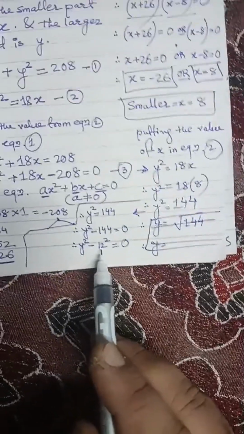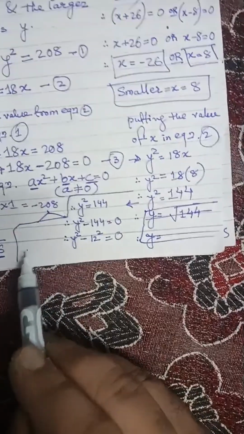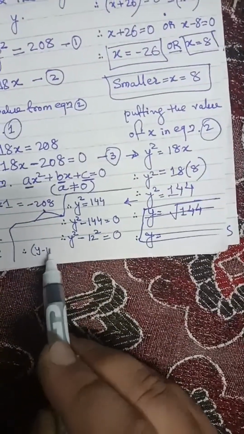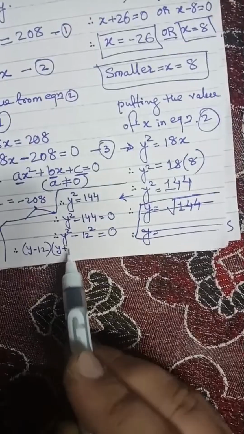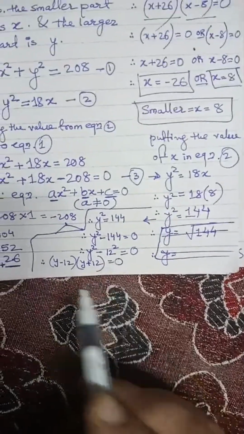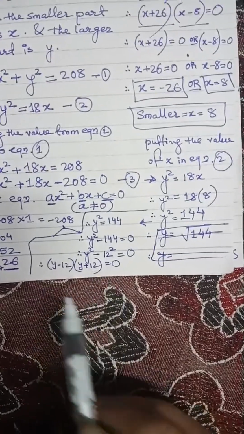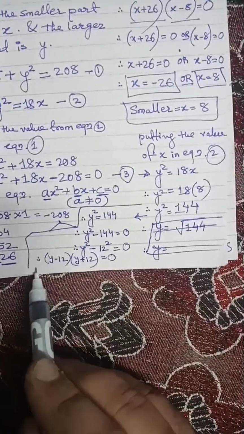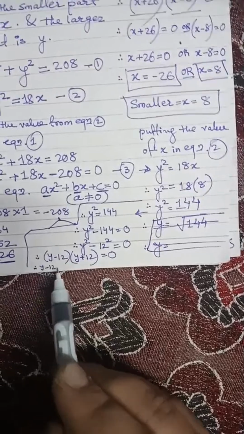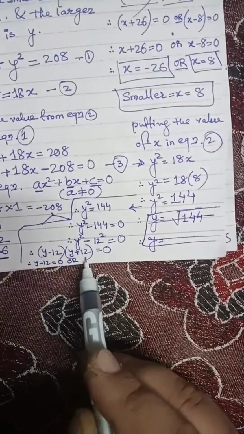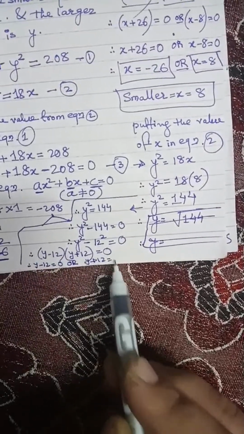Here also you get subtraction of two squares. So y minus 12 into y plus 12 would be the answer of this. Again, we have a product of two numbers as equal to 0. Therefore, we can say that y minus 12 is equal to 0, or y plus 12 is equal to 0.